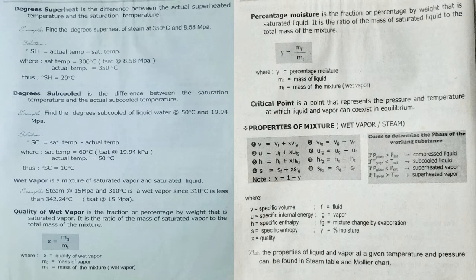Percentage moisture is the fraction or percentage by weight that is saturated liquid. It is the ratio of the mass of saturated liquid to the total mass of the mixture. Percentage moisture Y is equal to mf over mt, where mf is the mass of liquid and mt is the mass of the mixture or wet vapor. Critical point is a point that represents the pressure and temperature at which liquid and vapor can coexist in equilibrium.